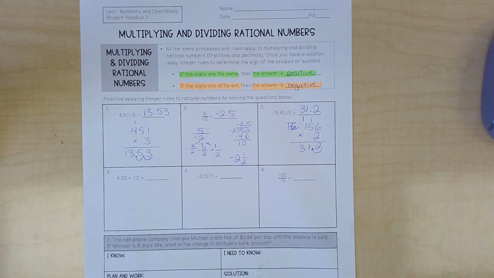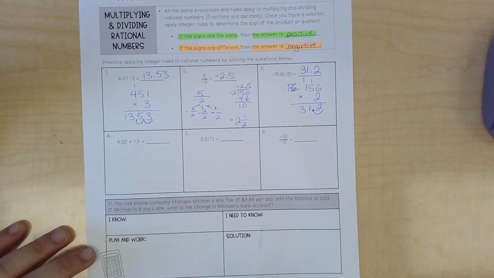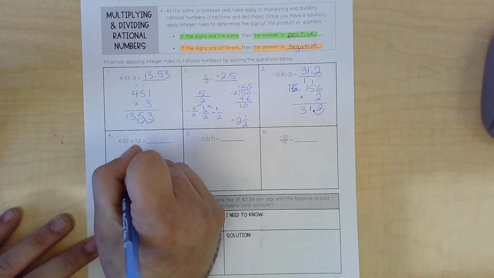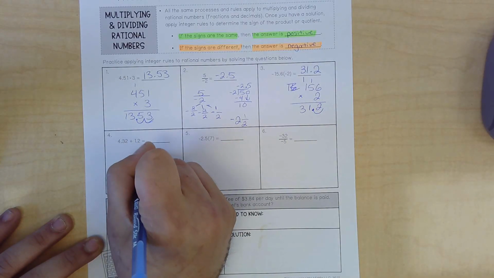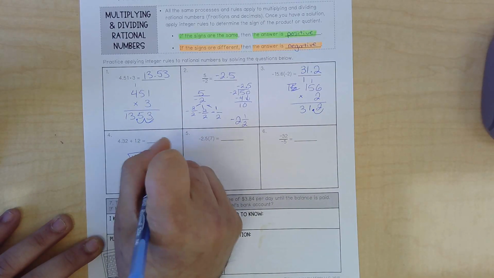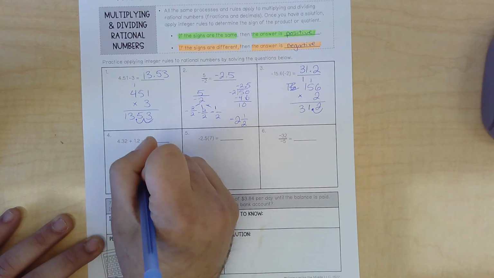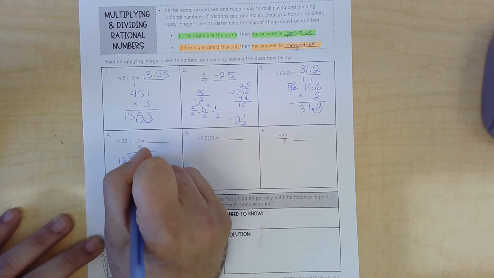All right. For number 4, it's going to be pretty much similar in terms of ignoring the decimals. 432 divided by 12. So 12 can go into 43 3 times. 3 times 12 is 36. Can't do that.